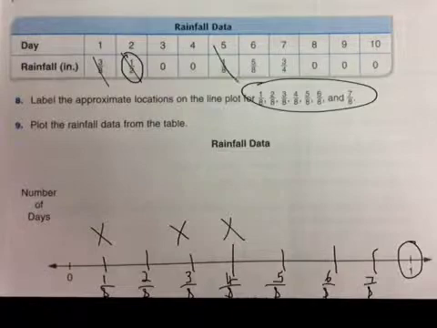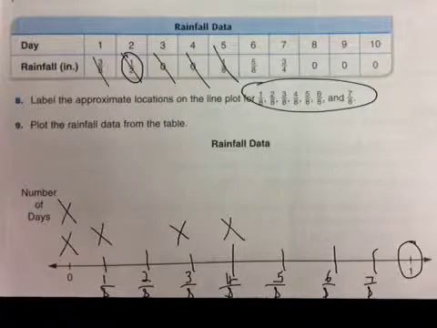Oh, but I can't forget to label my zeros. I have 1 day with 0, another day with 0, so 1 0, another 0. 5/8, right there, right there. 3/4, as we already mentioned, this is 3/4.